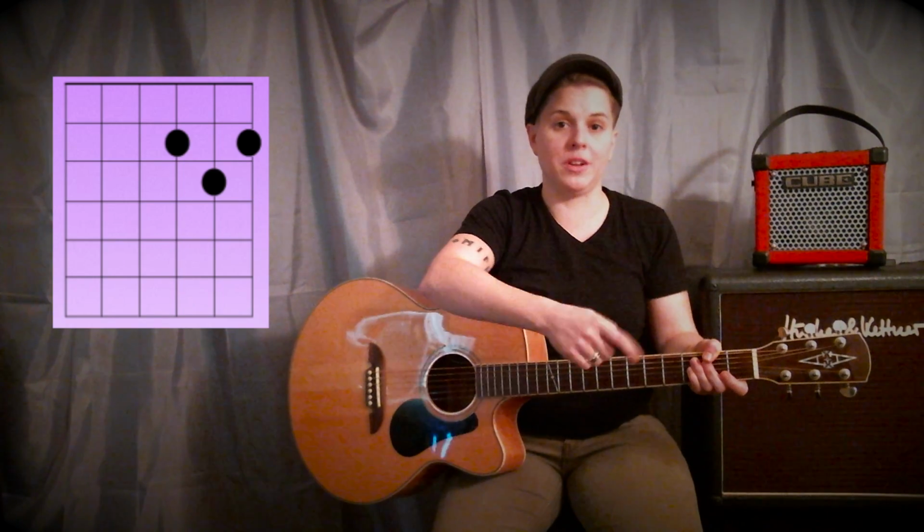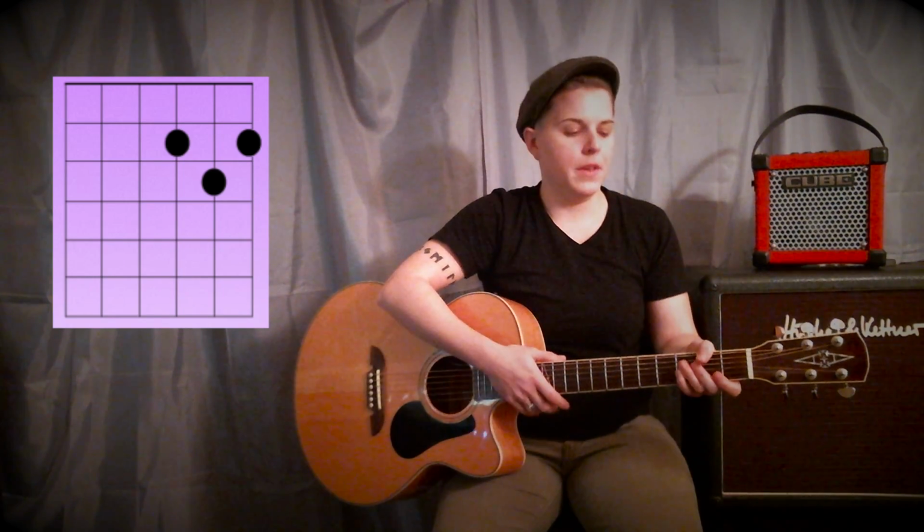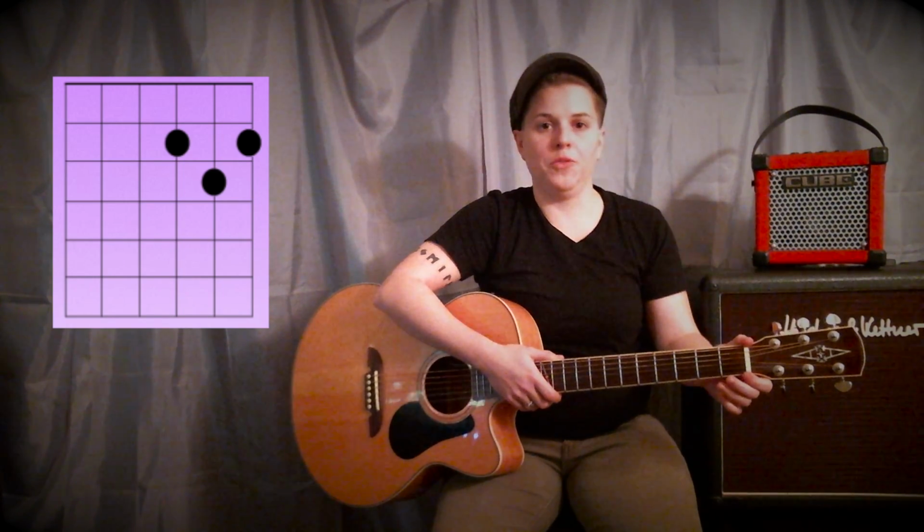Now on the chart, you're going to see dots. Those fall where you put your fingers on the guitar. Sometimes above the top line in the chart, you will see numbers. Those numbers indicate which of your fret hand fingers, 1, 2, 3, or 4, you use to make that chord shape.